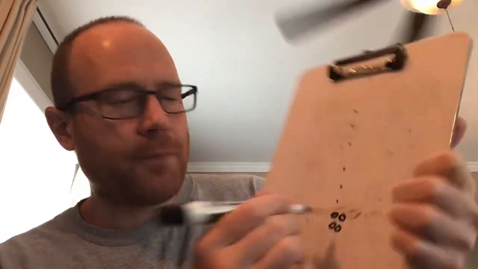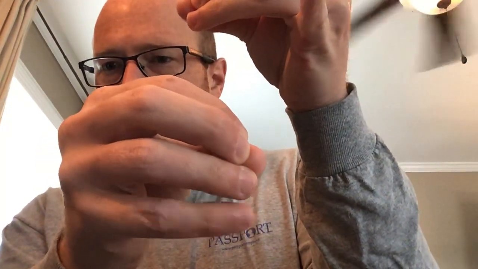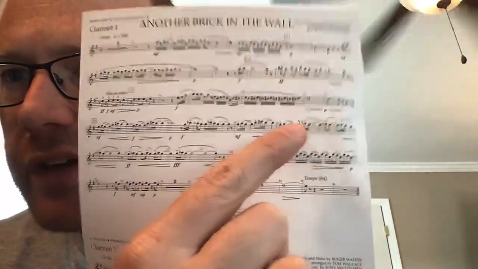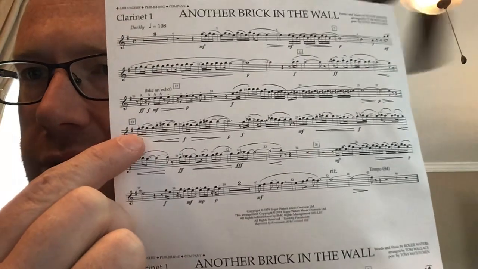You're looking at this top one. All right, so as you're going through, what you're going to be doing is you go D, D sharp, E, D sharp, D, and just moving it that way. Okay? All right, so we go through there, and then we get to 23.